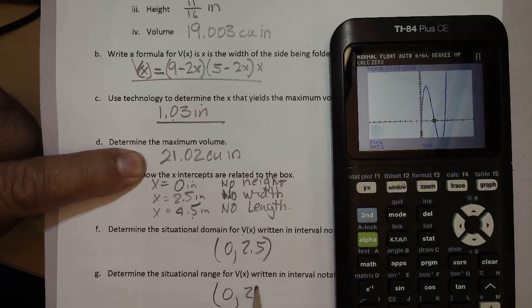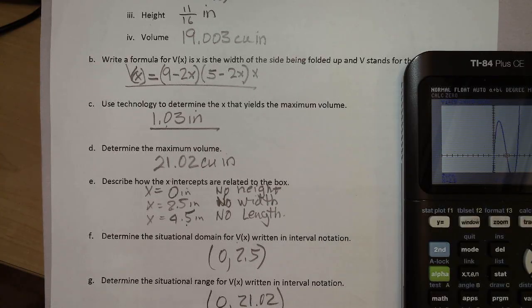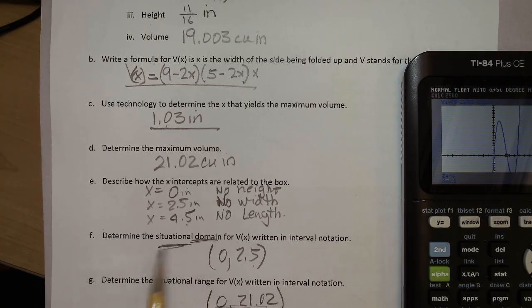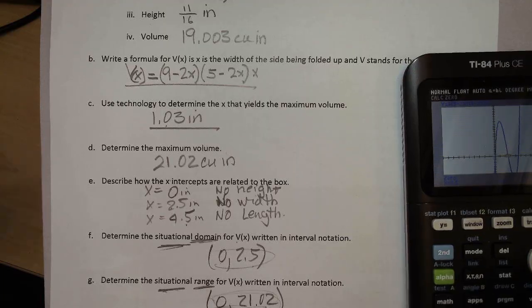0 to 21.02 cubic inches. But the amount you get out is somewhere between 0 and 21.02. And the heights you fold up are somewhere between 0 and 2.5. That's the domain for this situation, and the range for this situation. Range is the y values you get. Domain is the x values.